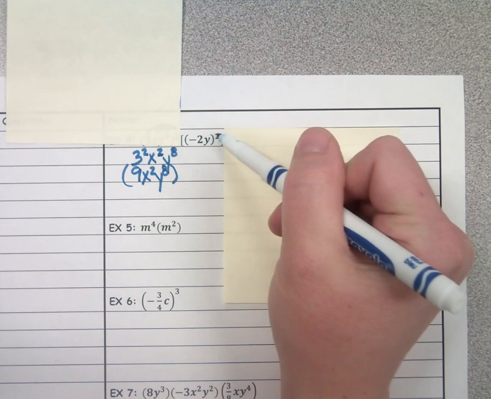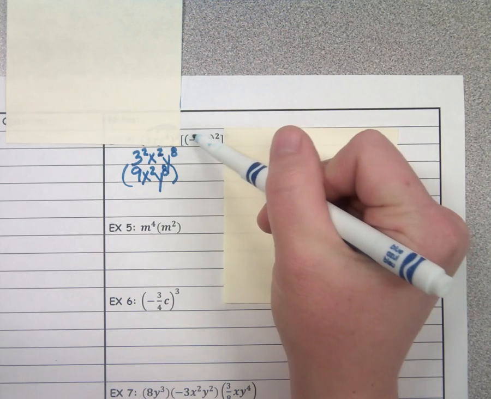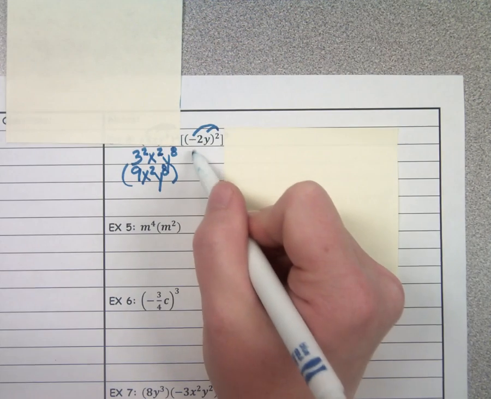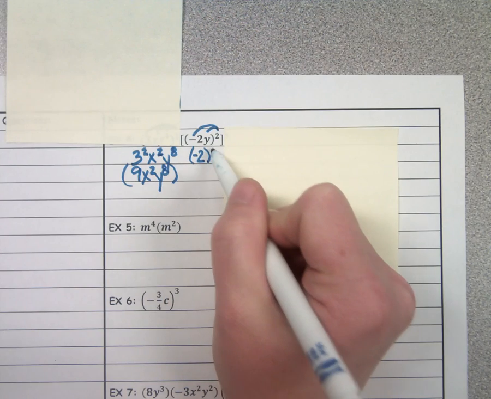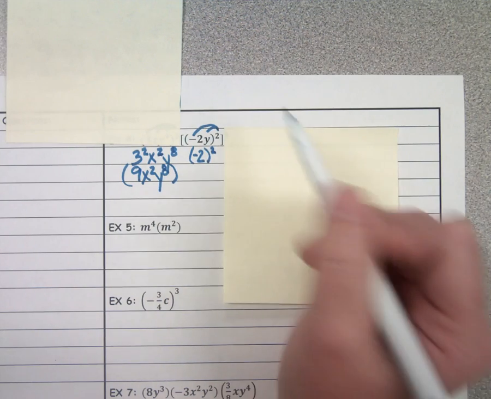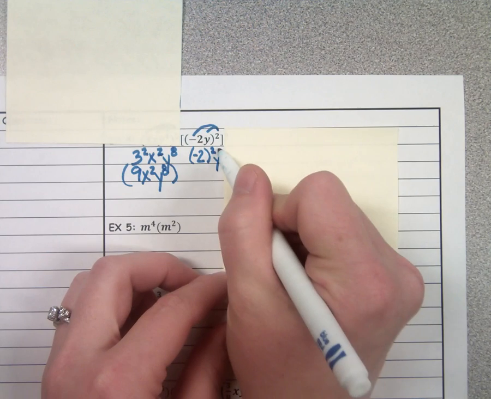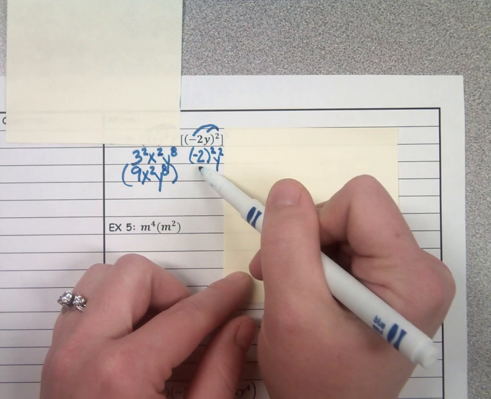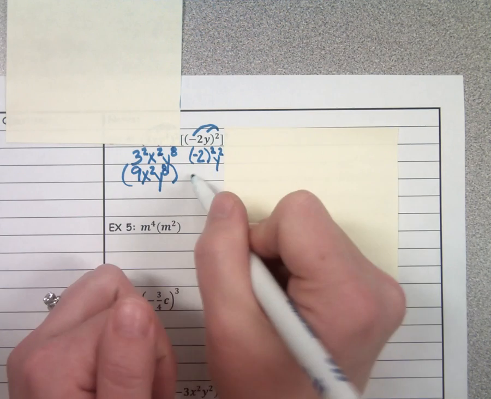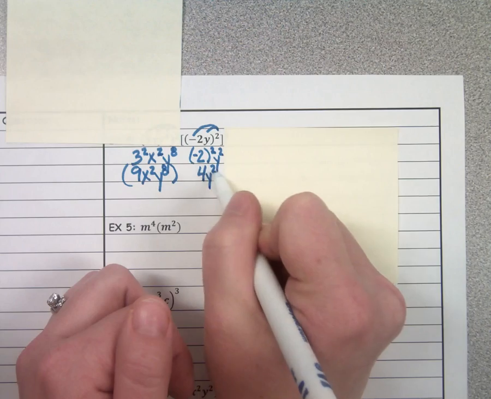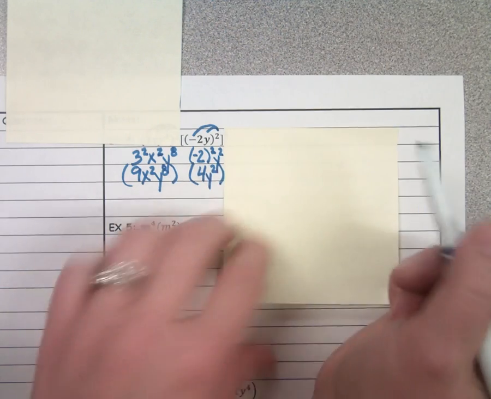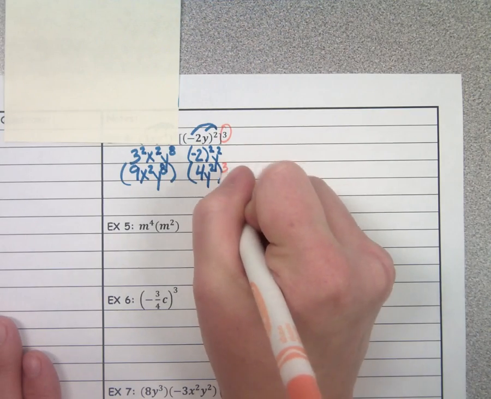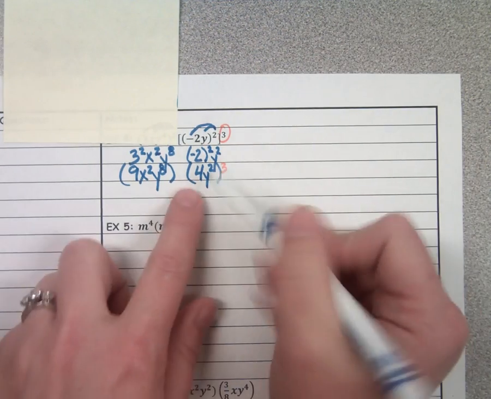Since all of this is raised to the 2nd power, I'm going to go ahead and take care of this part. So I'm going to raise negative 2 to the 2nd and y to the 2nd. Remember about those negative numbers, you want to put them in parentheses before you raise them to that power, and then y is going to get raised to the 2nd power. Okay, well, negative 2 squared means negative 2 times negative 2, which makes what? A positive 4, y squared. Okay, I'm going to put parentheses back around this, but don't forget, we're not done because we haven't done anything with that outside exponent of a 3. Okay, so I need to keep working this.